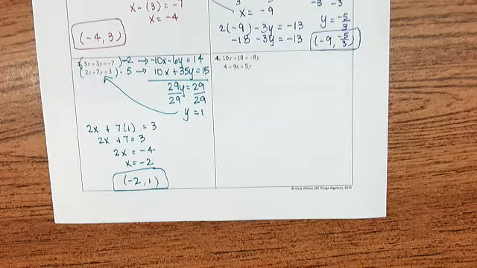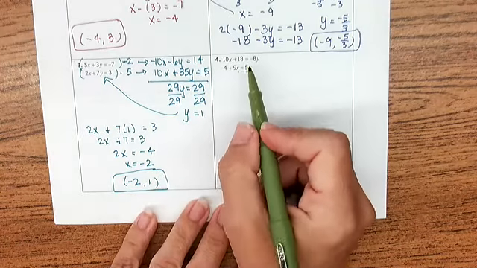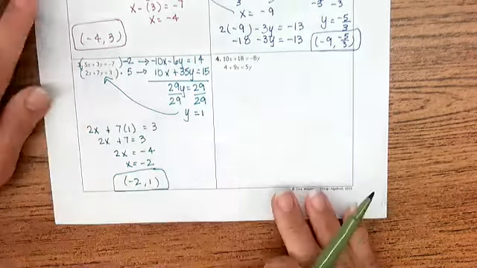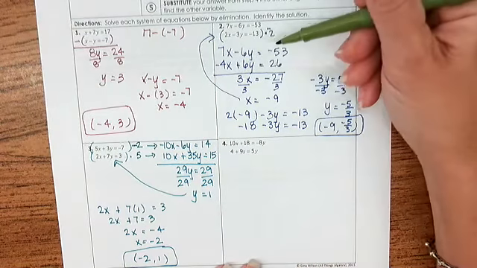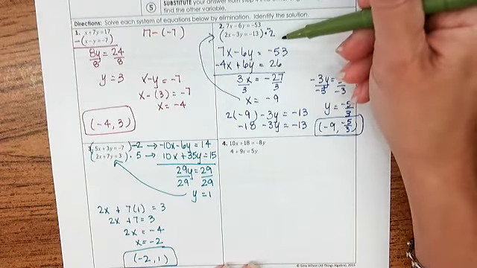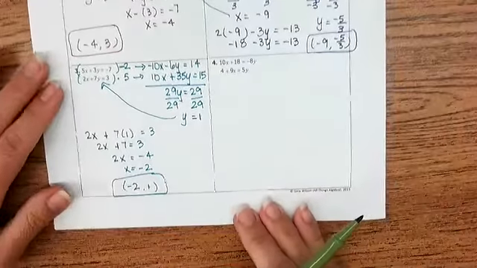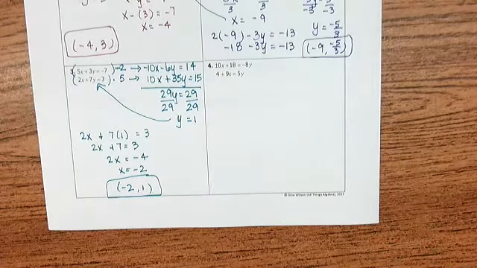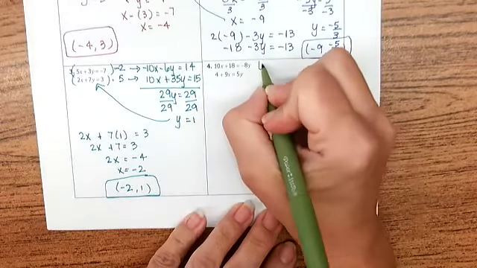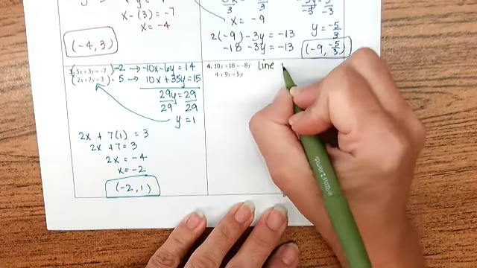Okay, number 4 is interesting because nothing is lined up. So each problem's been a little bit different. The first problem, we just did subtraction, we were good to go. The second problem, we multiplied one of the equations. The third problem, we multiplied both equations. The fourth problem, things aren't lined up. You need to line up the variables.